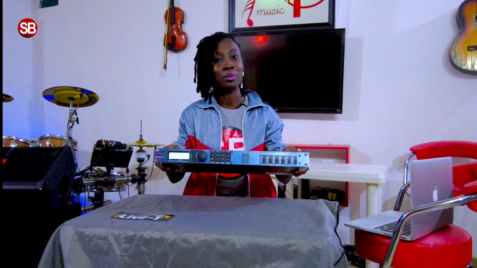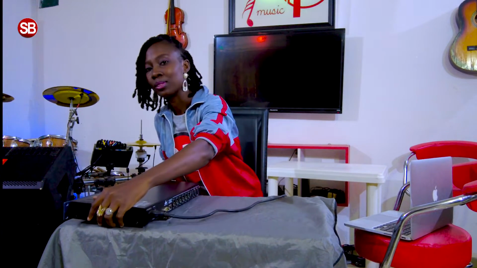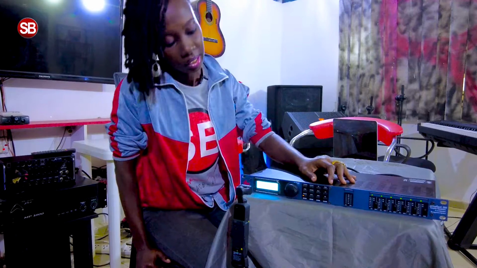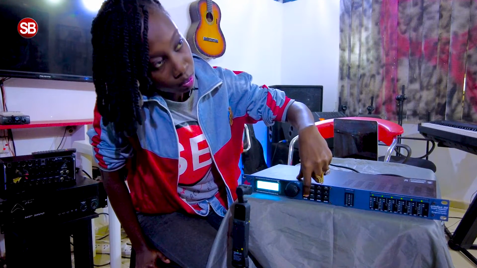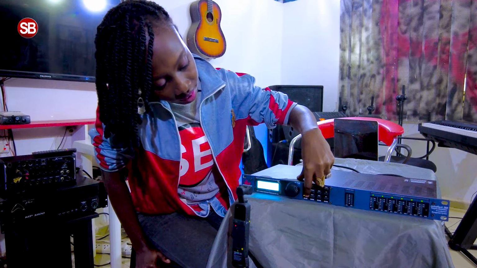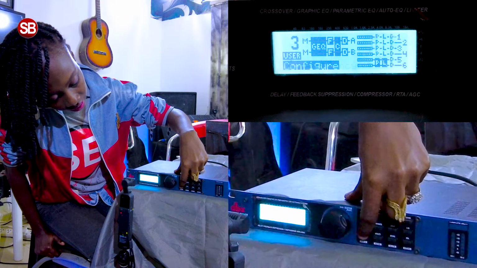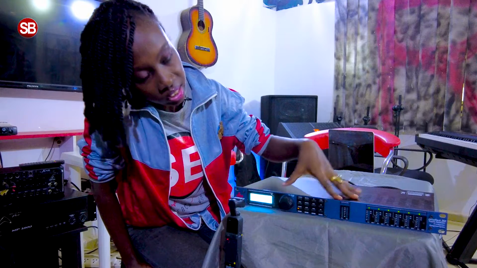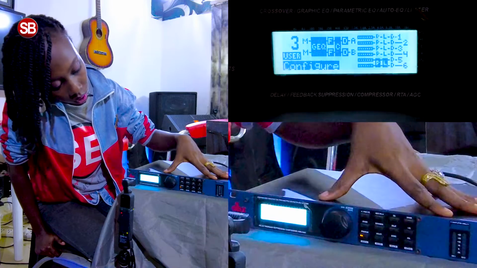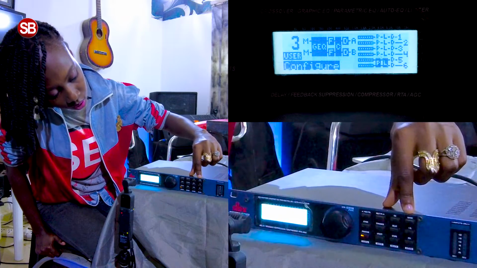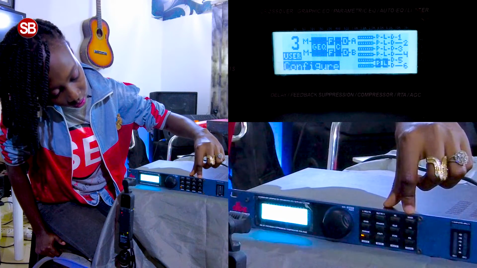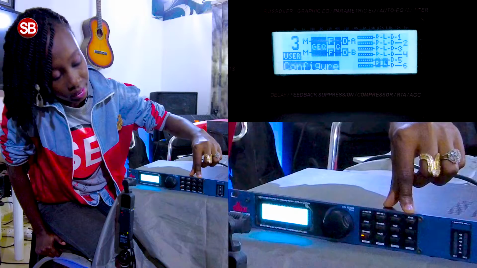So let's proceed as we do the routing. To actually do that, I have to come to the config button that is over here. Then I hold it down so that I can put this in the config mode. Once it's in the config mode, I then go to the crossover button that is over here. X over is written X over.